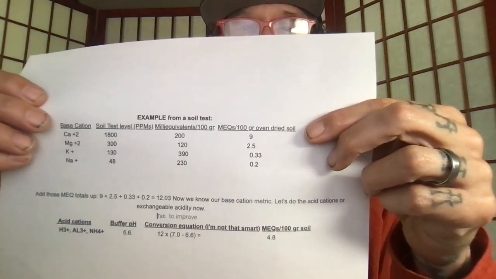So that's our base and acid, and if you want to take a look at just calcium saturation, for example, you can take your calcium milliequivalents per 100 grams of oven-dried soil. You can take this number and divide it by your CEC, which in this case would be 16.83. So we would just divide 9 by 16.83 times 100, and that gives us 53.5% calcium saturation.